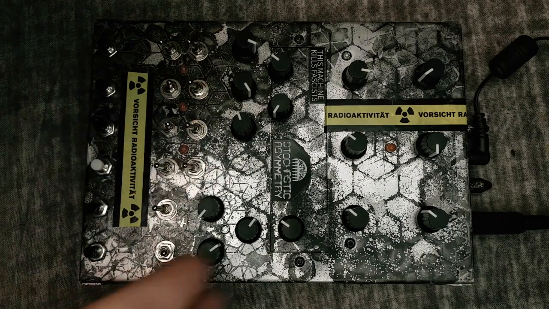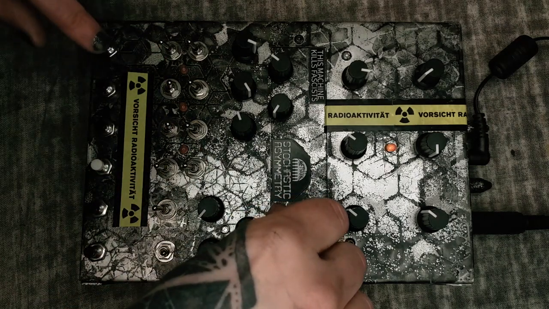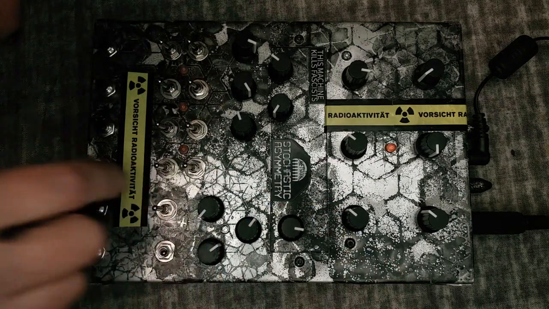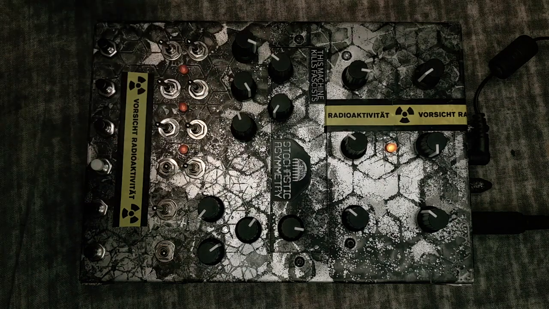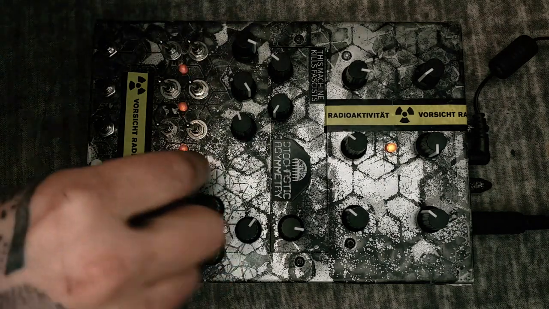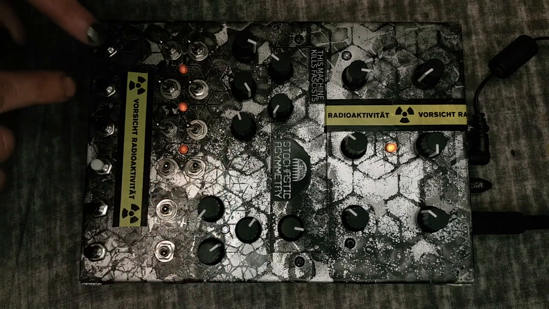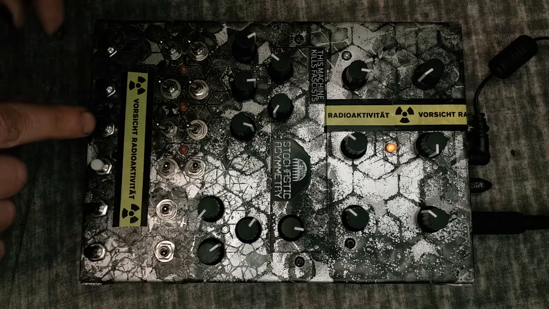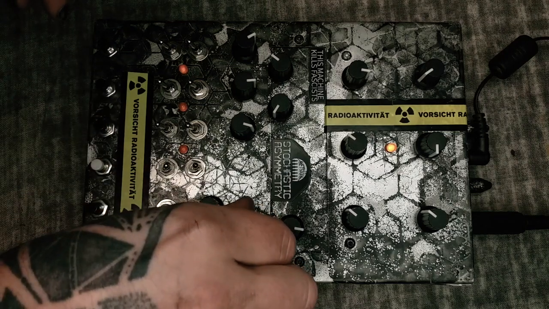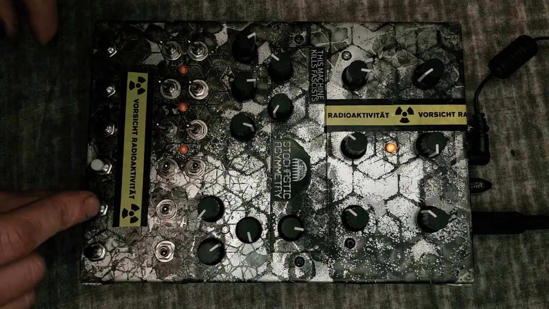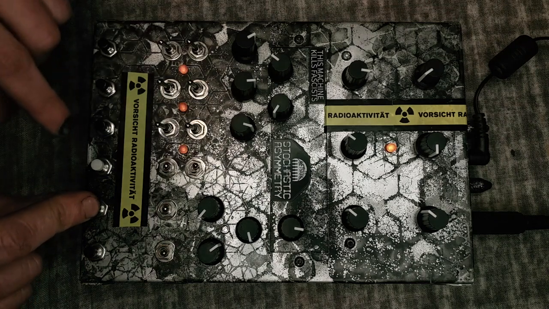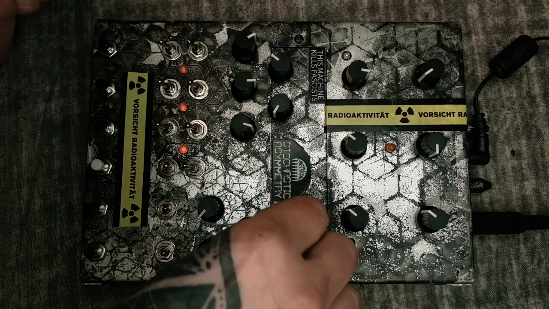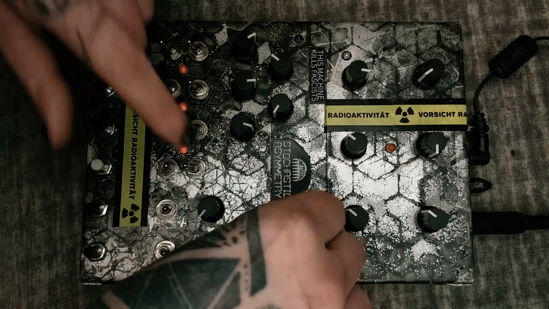I said it's in the up in the other thing, but let's check it out. Sounds like it's more noisy in the bottom position.